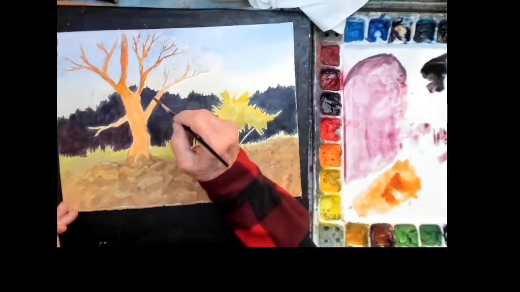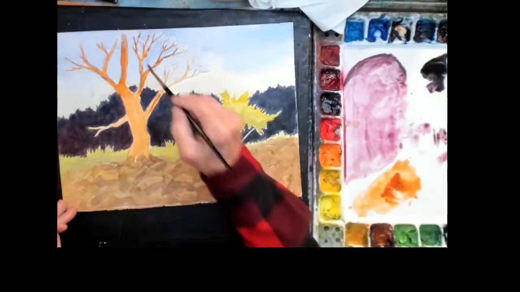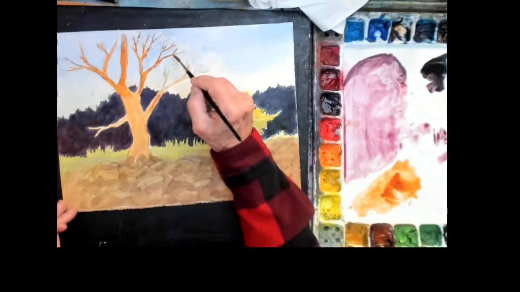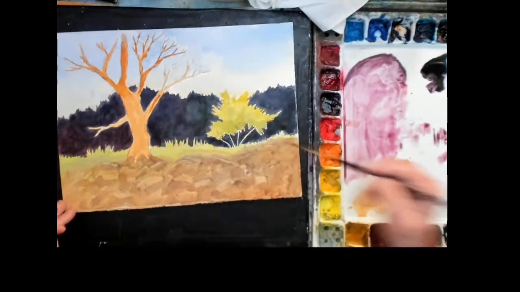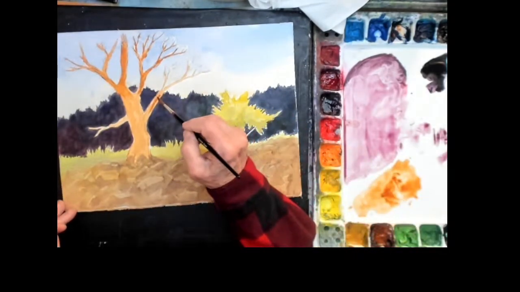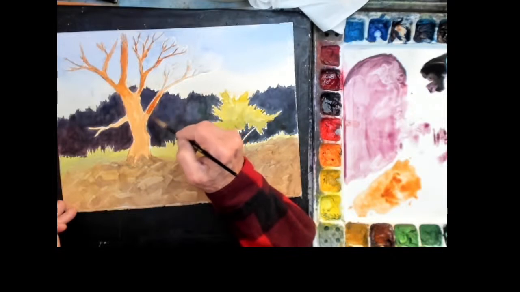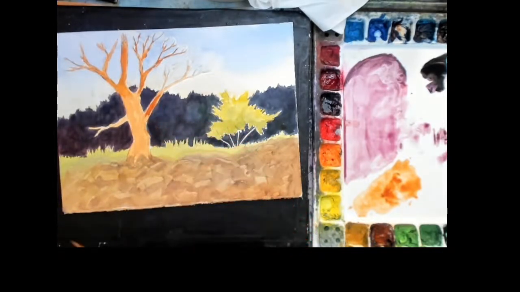Okay, almost done here. Add this last limb in. I'm playing with a rigger brush. I'm holding the rigger brush about halfway, a little more control, but I don't want to be down at the end like a pencil.